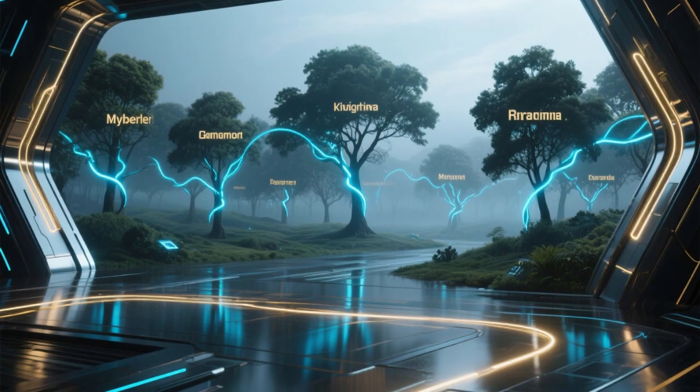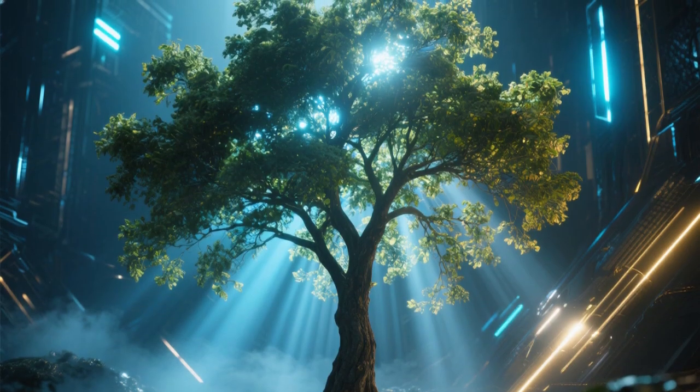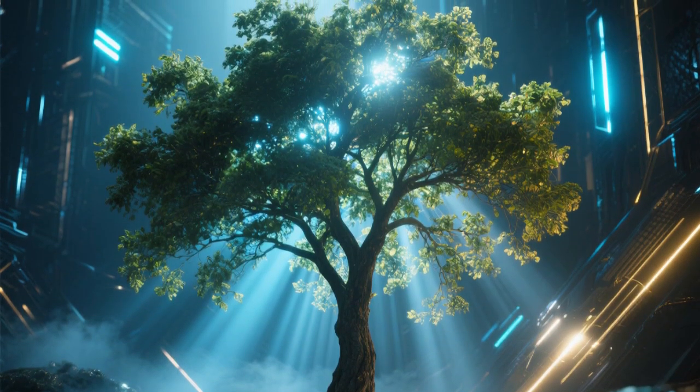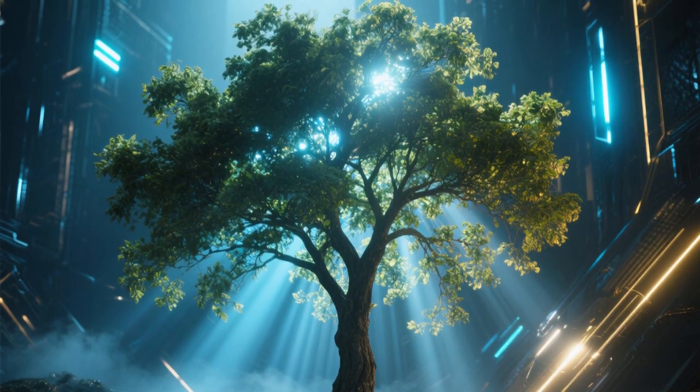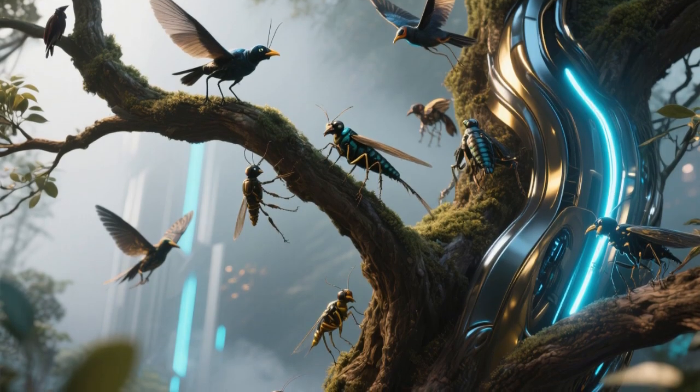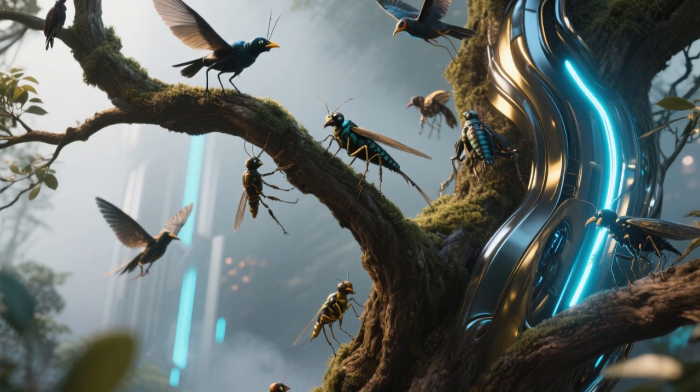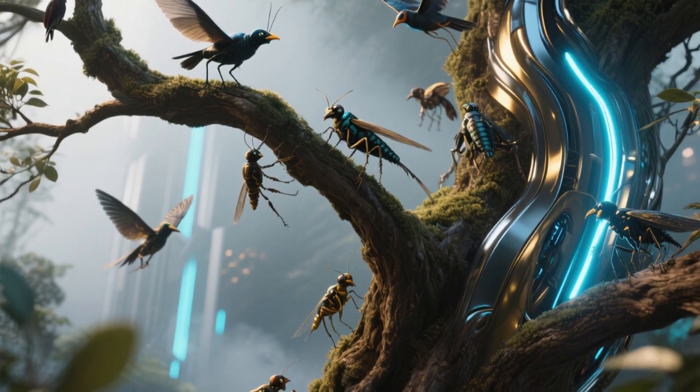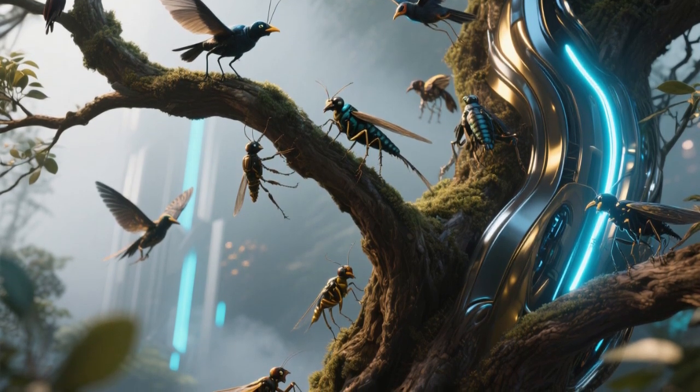The tree is not just a tree. It is sunlight made solid, water drawn from deep below, carbon pulled from the air and woven into wood. It is home to insects, birds, lichens. It is connected to other trees through underground fungal networks, sharing nutrients, warning of danger.